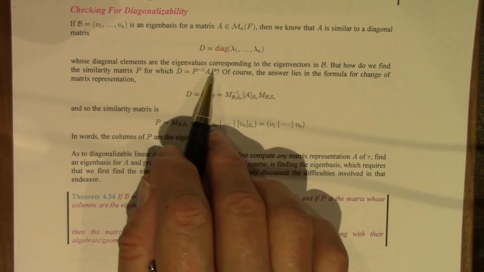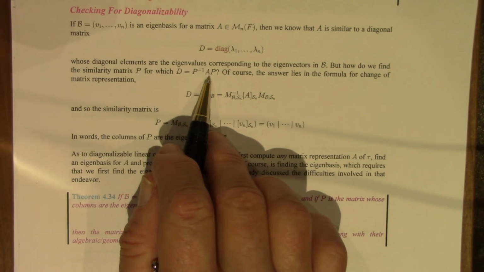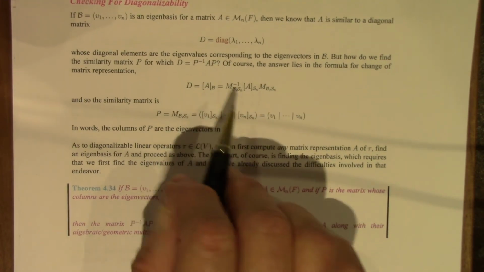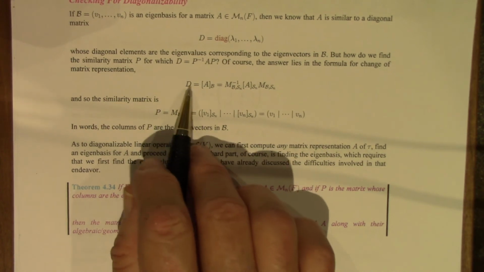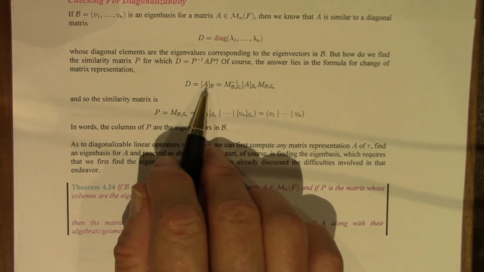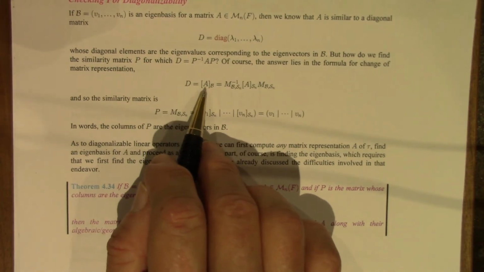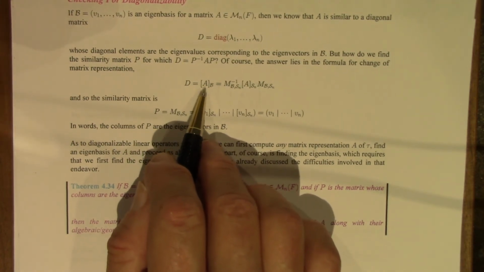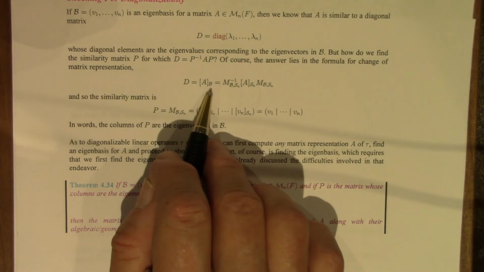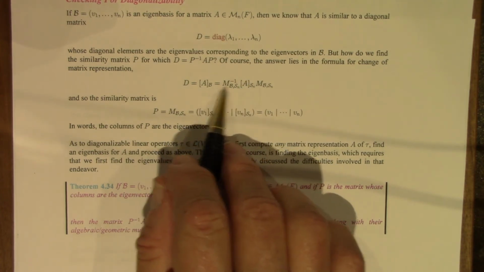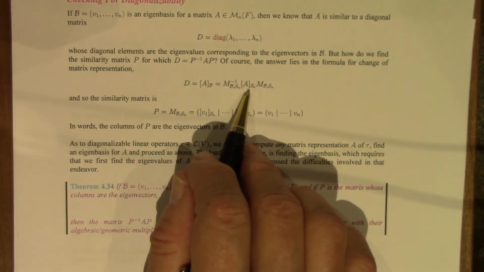Well, the answer lies in the formula for the change of matrix representation. D is the diagonal matrix. It is the matrix representation of A with respect to the eigenbasis B. And this is the change of matrix representation formula.